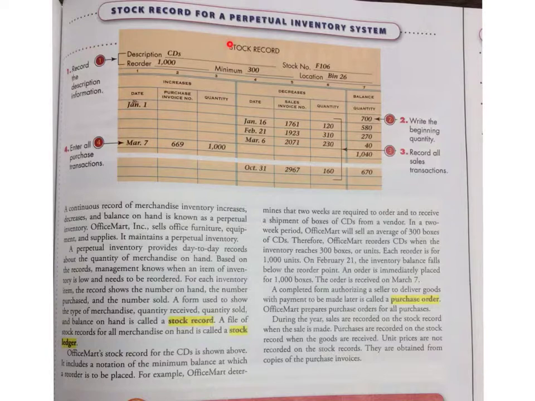So this is a stock record. You see at the top here, this will show what the item is, the description, the beginning quantity that we have here, and then we record everything that happened. We sold this many, we sold this many, we sold this many. There's our running balance, okay? And we purchased some more on March 7th, so that goes on this side because we have increases and decreases. So decreases in our stock would be when we sell stuff. Increases would be when we buy more, okay?